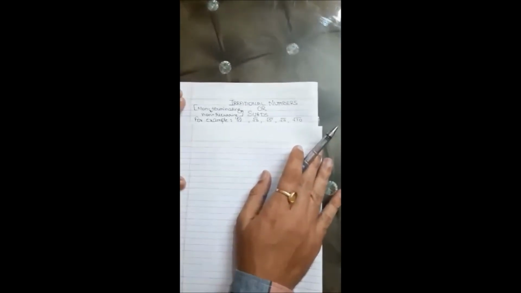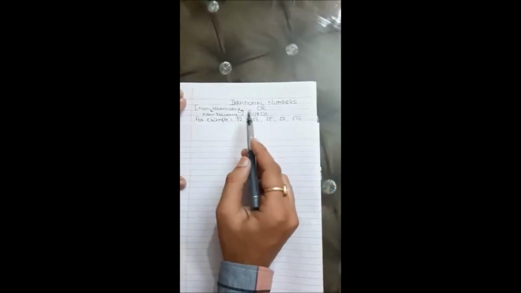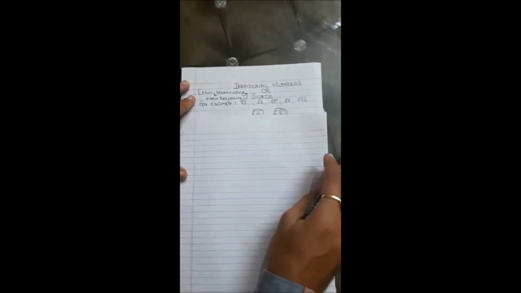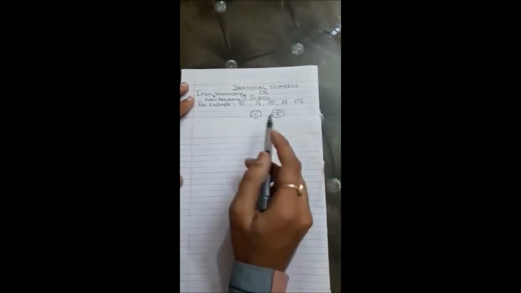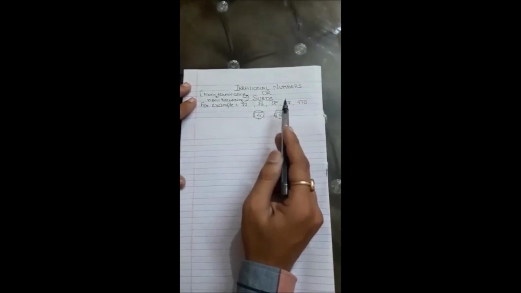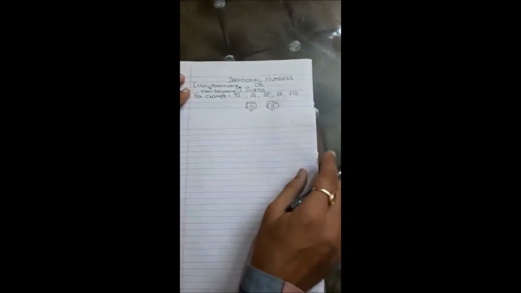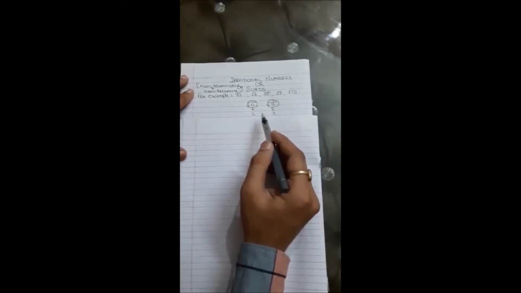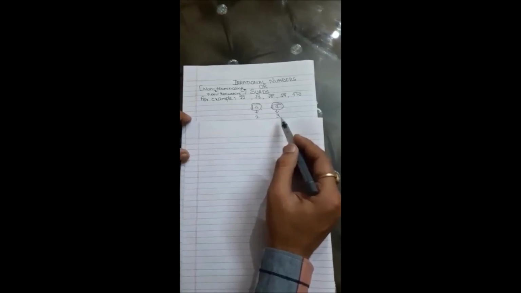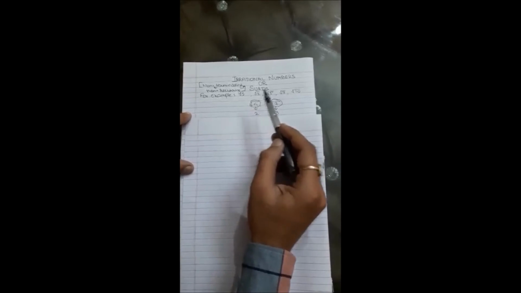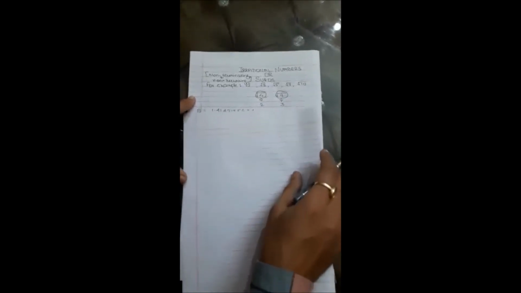Now, let's begin with irrational numbers. Irrational numbers, also known as surds, are non-terminating as well as non-recurring. For example, root 3, root 5, root 7, root 10. They are called irrational numbers because on solving, we get non-terminating and non-recurring values. We will see this later on. Root 4, yes, it can be solved and equals 2. Root 9 equals 3. So they are both rational numbers, whereas those numbers that cannot be solved are called irrational numbers.